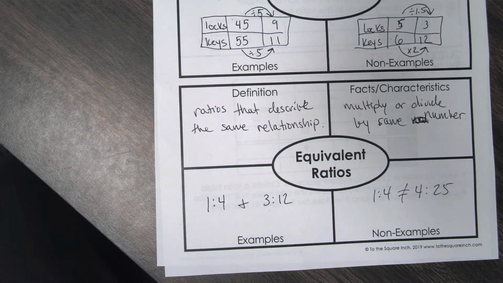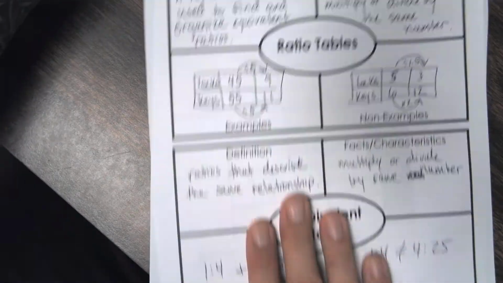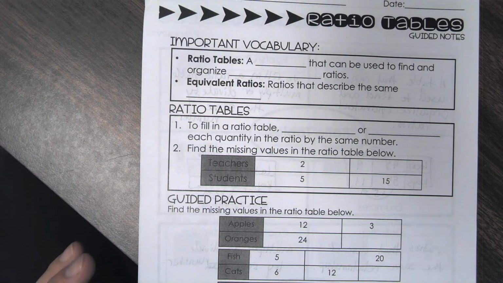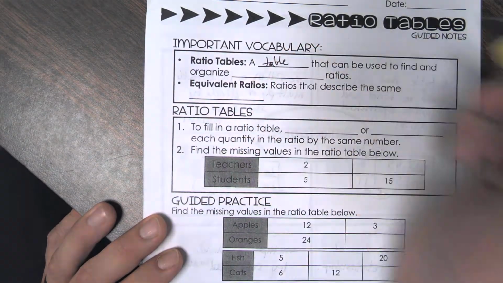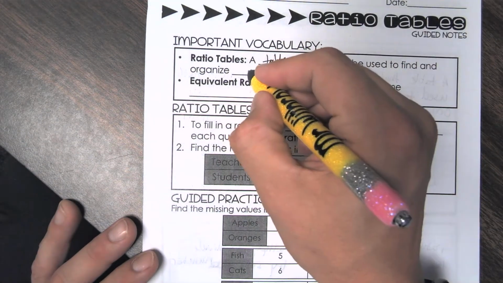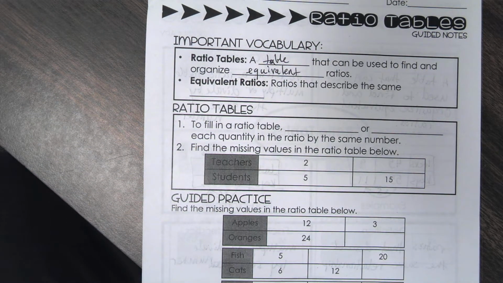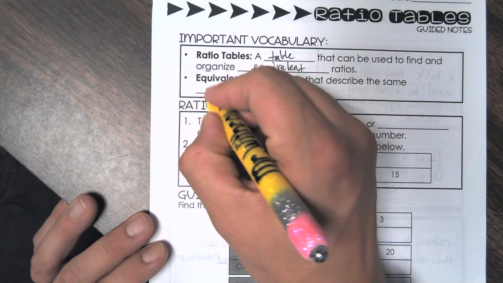Okay, then you're going to go back to the front page once you have all that. So go back to the front page. All right, so on the front page, once again, up here at the top, it says important vocabulary. A ratio table is a table that can be used to find and organize equivalent ratios. And then equivalent ratios are ratios that describe the same relationship.